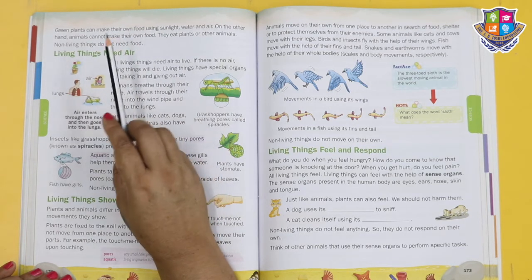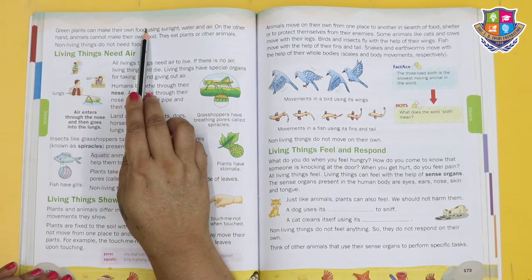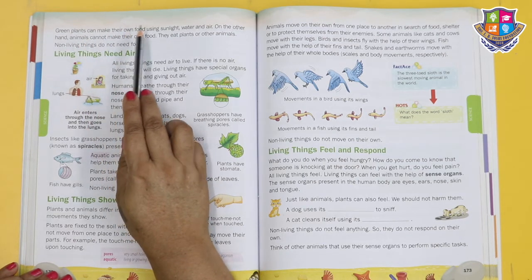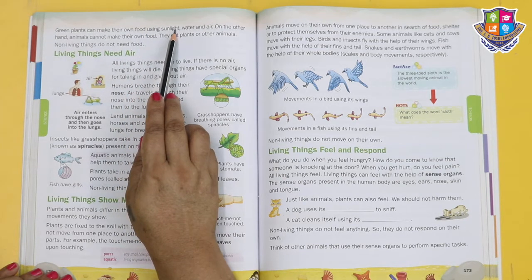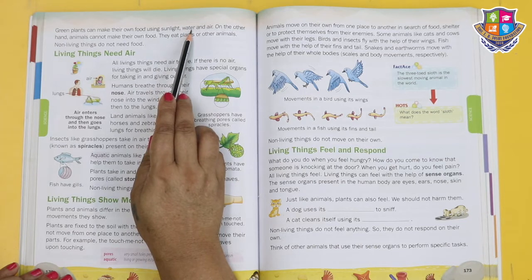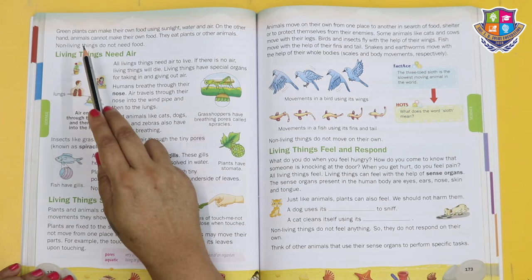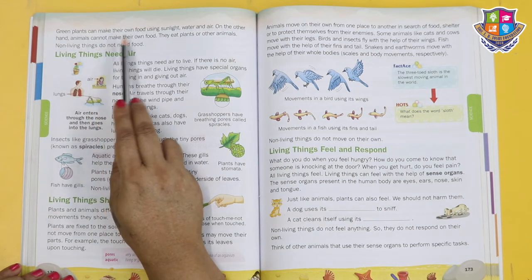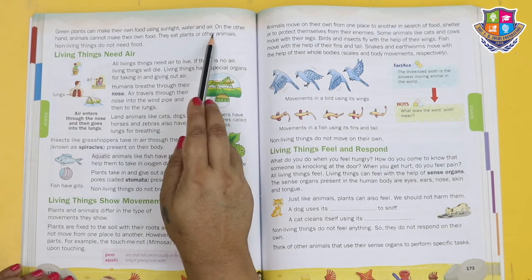So what is it again we are going to understand? How do the green plants make their food? Green plants make their own food. What do they use for making it? They use the sunlight, they use the water and air. On the other hand, animals cannot make their own food. They eat plants or other animals.